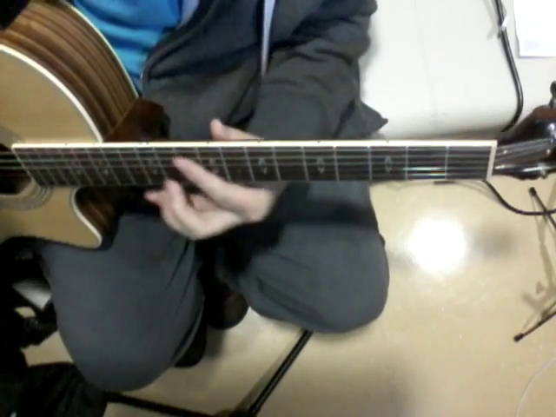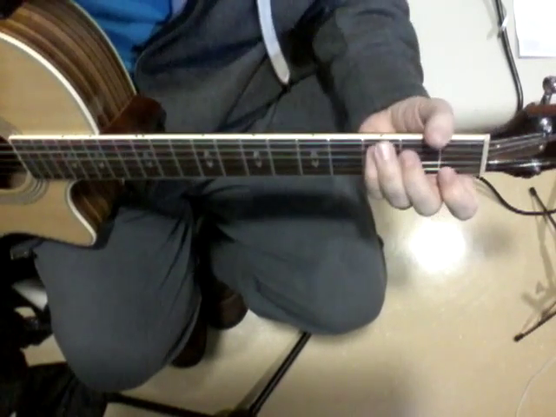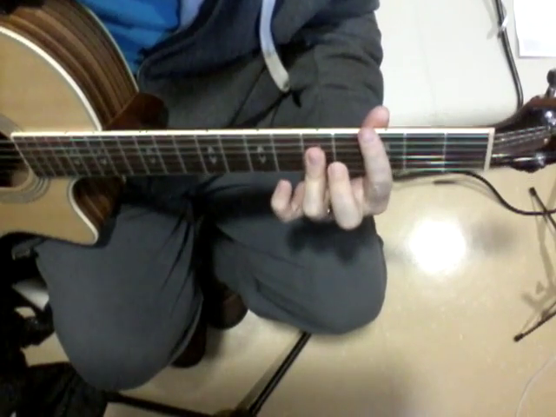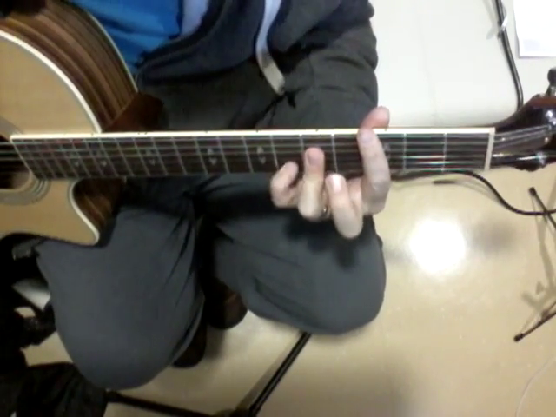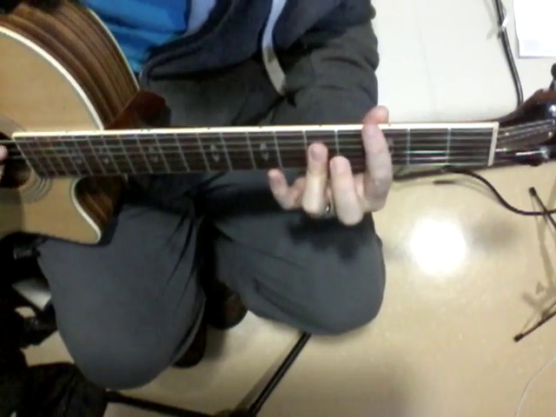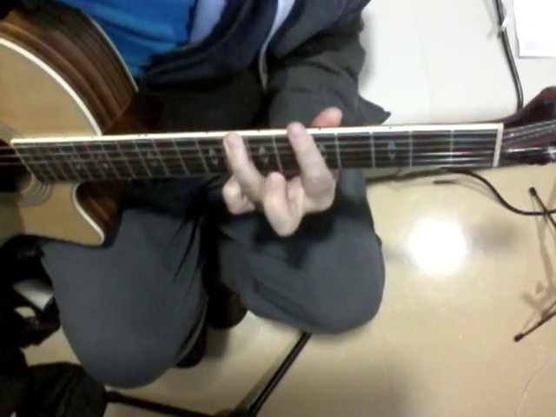The reason that's interesting is that you can take a chord like this and place it in a different position and have a little bit of a different treatment for that chord.